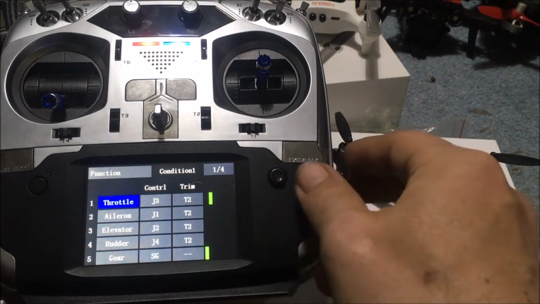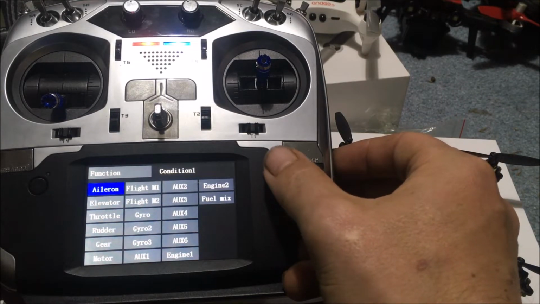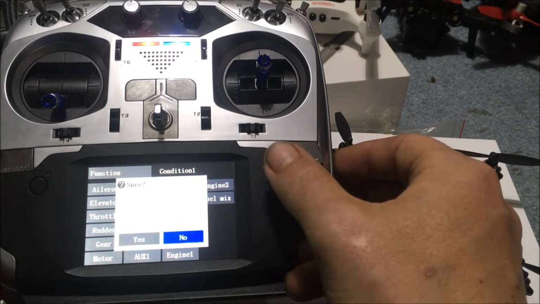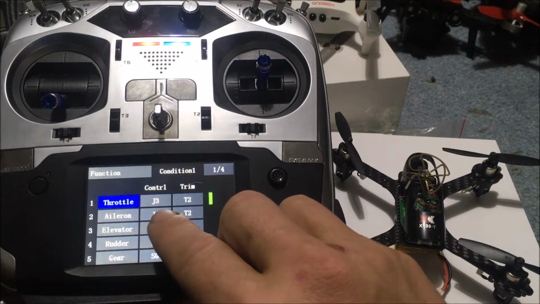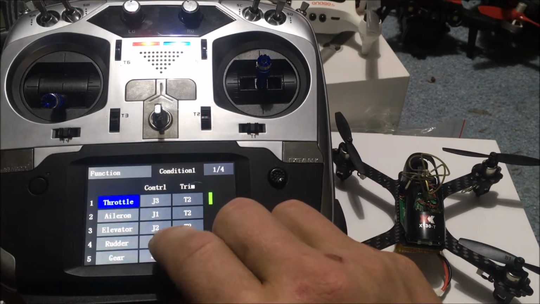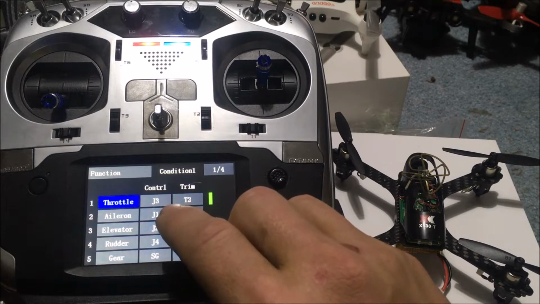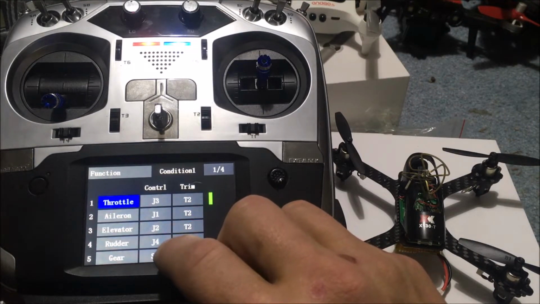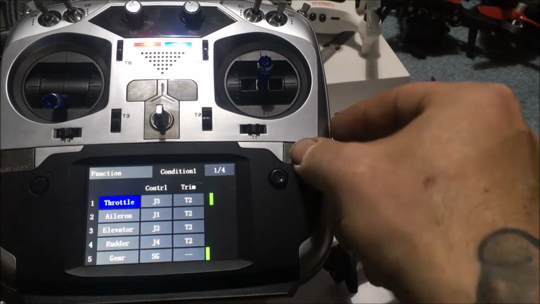As you switch these, it's really simple. You can just press on it. If you need to put this EA, whatever you need to do, switch it. But understand, as you switch things, throttle always needs to be J3. Aileron needs to be J1, elevator needs to be J2, and rudder needs to be J4. Normally this is J1, J2, J3, J4, which in corresponding would go with each one of those. Hopefully that's not too confusing.